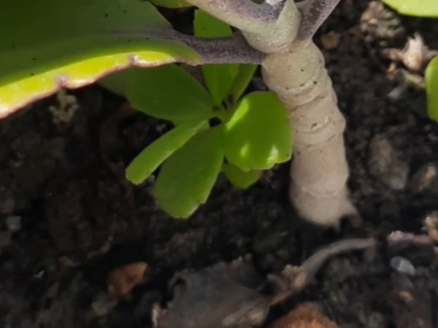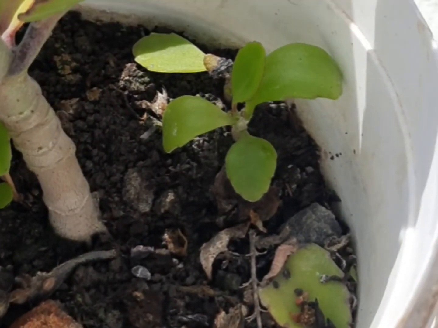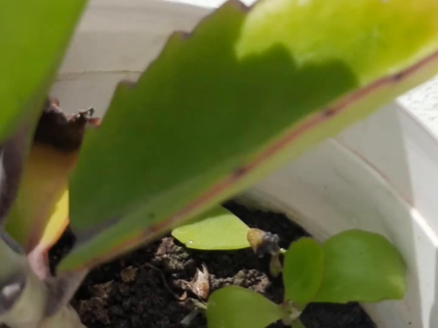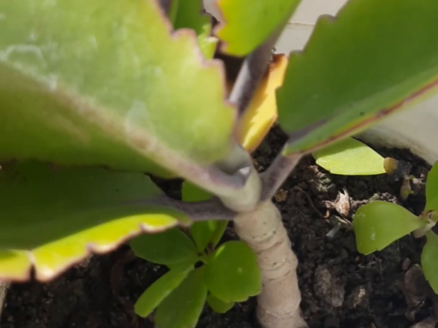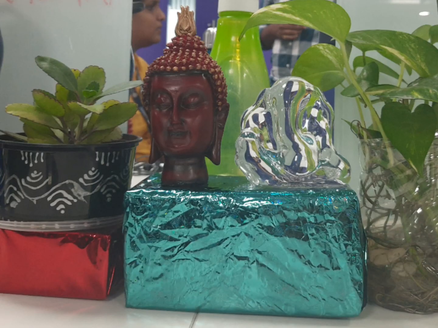You can propagate this plant from the leaf also. If you have one plant, around it you will get very small plants. Like that, I now have nearly 10 plants. So you can also try from your side.